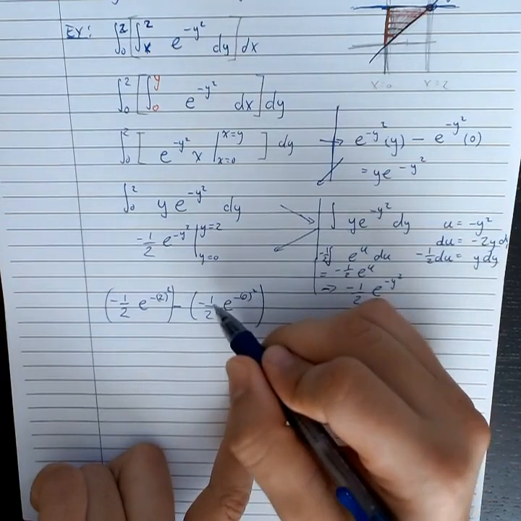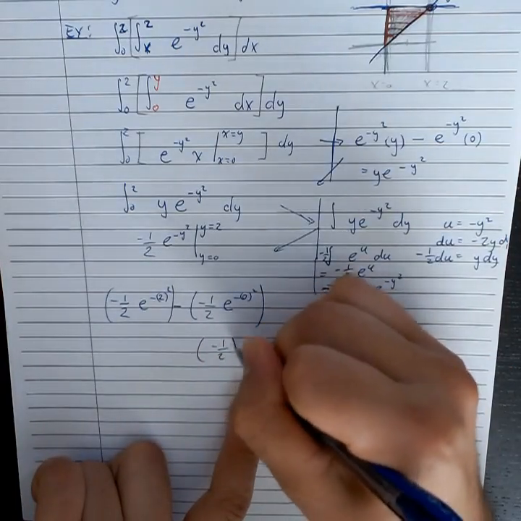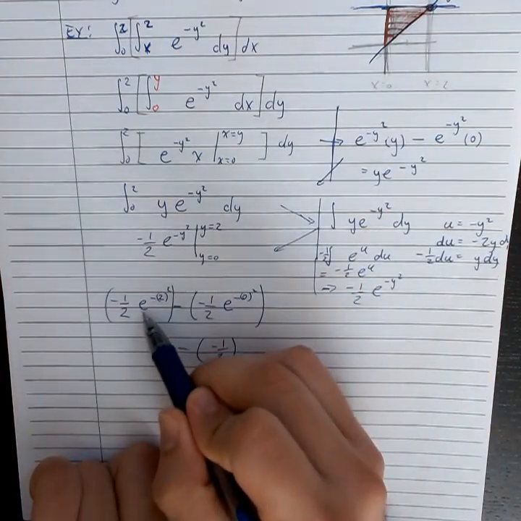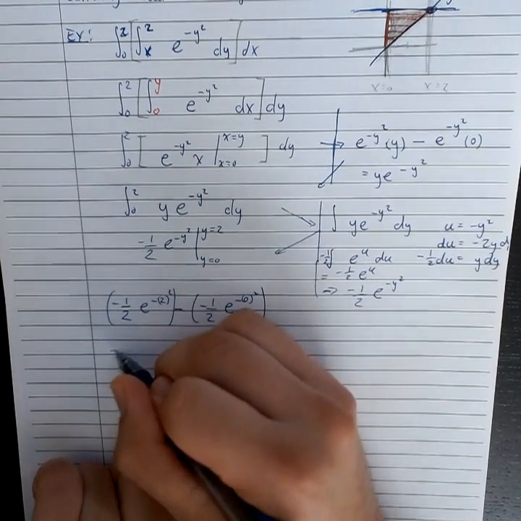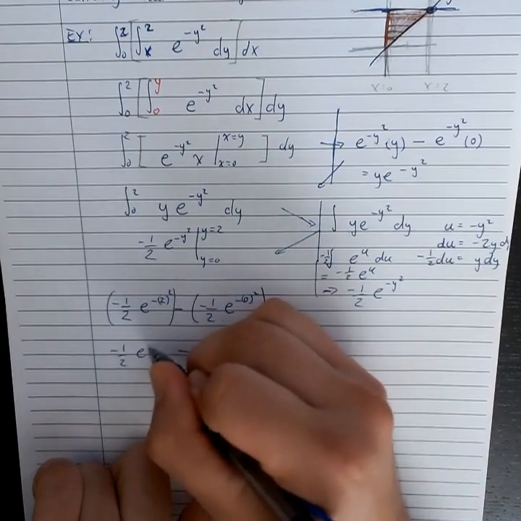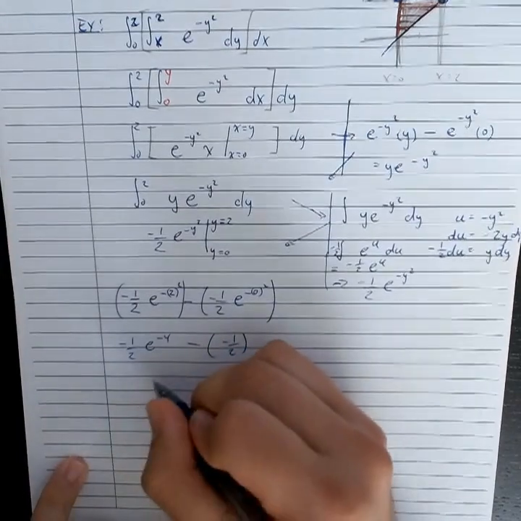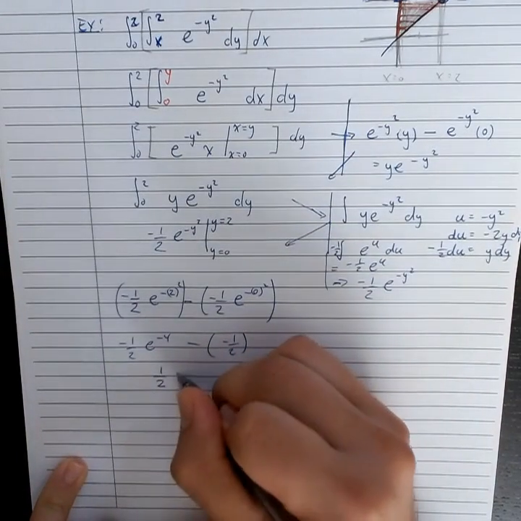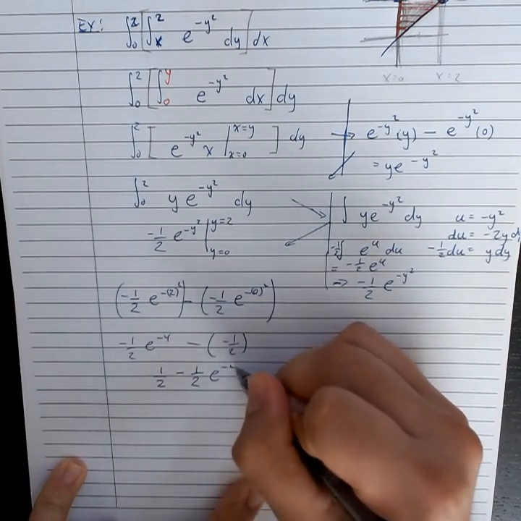So that's 1 times a negative a half, so that's negative a half. Here, that's e to the minus 4 times negative a half, so negative 1 half e to the minus 4. And here, double negative makes that a plus. So here I can write this as 1 half minus 1 half e to the minus 4.